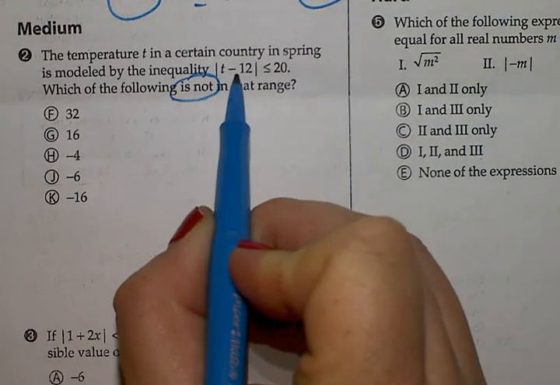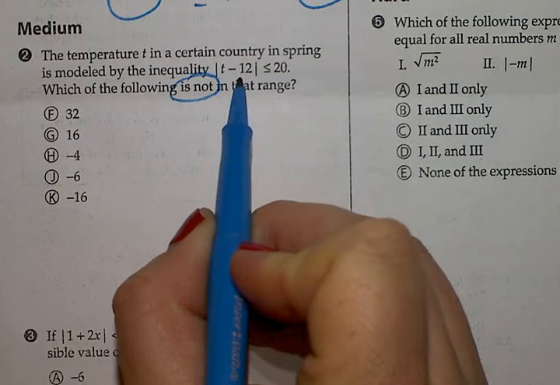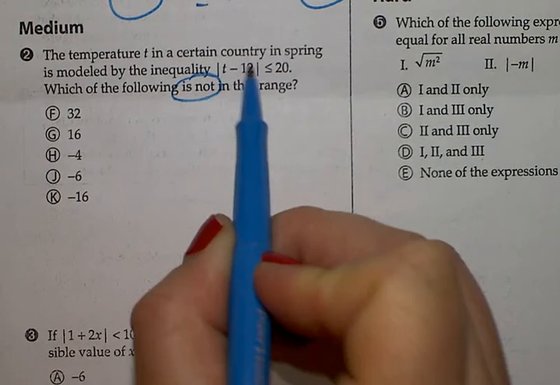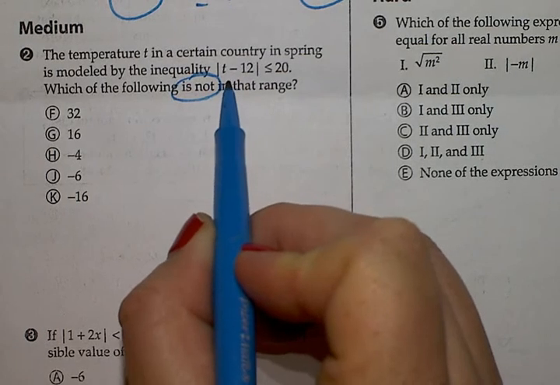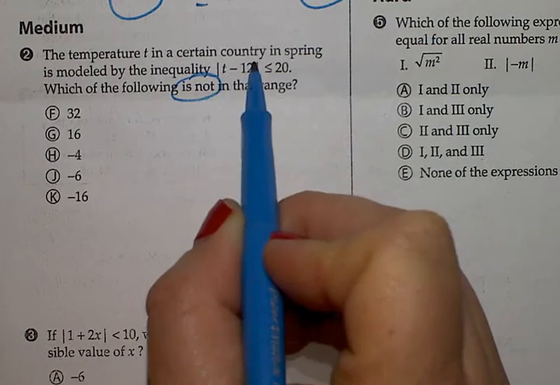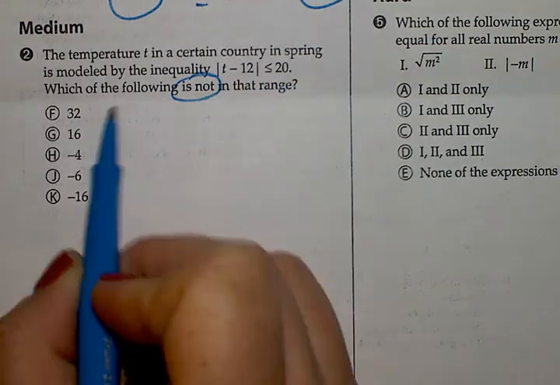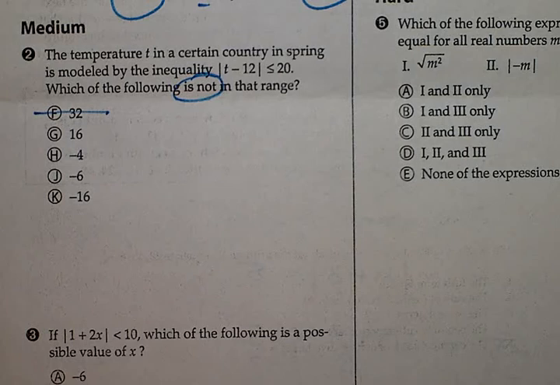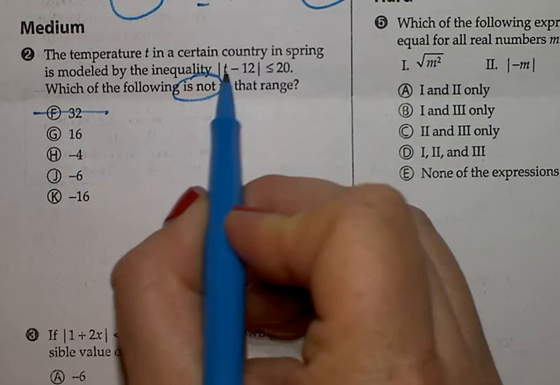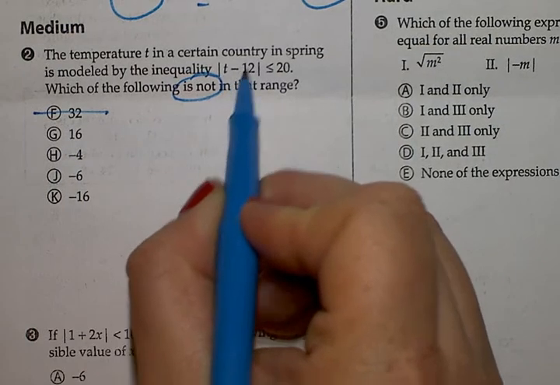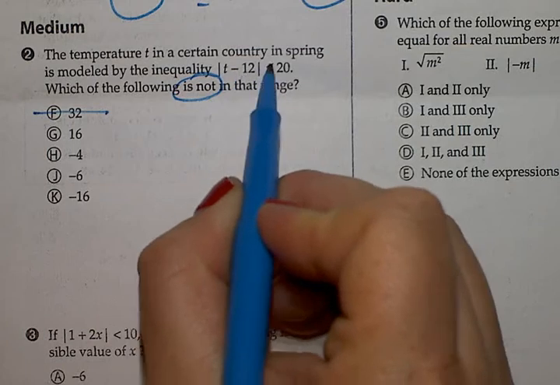32 minus 12 is 20. The absolute value of 20 is 20. Is this a true statement, true or false? Is 20 less than or equal to 20? Yes. Okay, it works. I want to find out which one does not. 16 minus 12 is 4. The absolute value of 4 is 4. Is 4 less than or equal to 20?